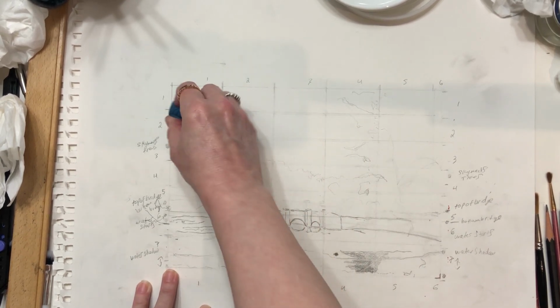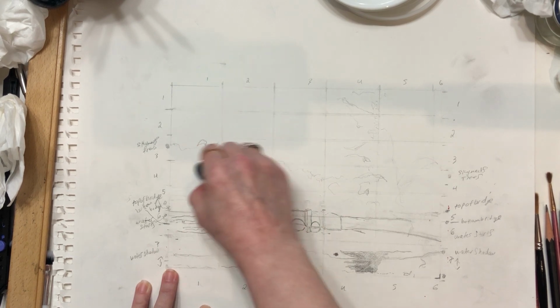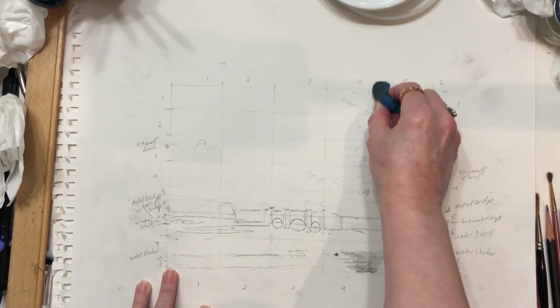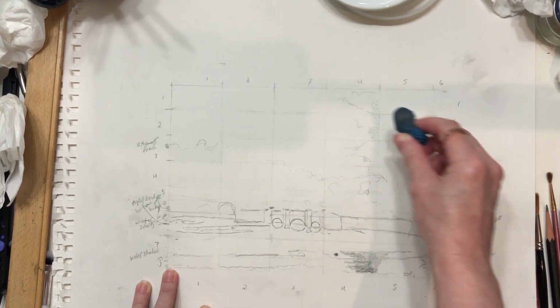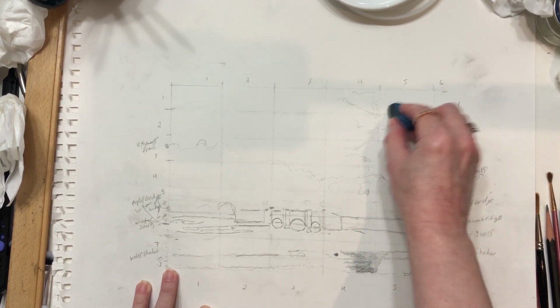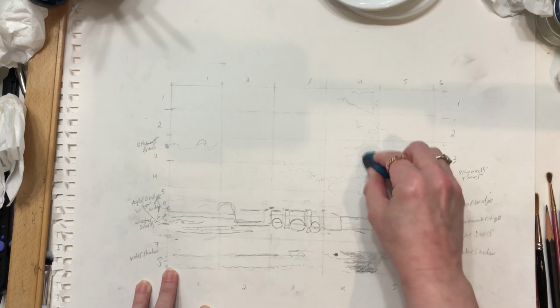I'm just using, kind of dabbing and rubbing a little bit with the kneaded eraser. I'm trying not to rub away all the lines of the landscape that I drew in, but I can see that.